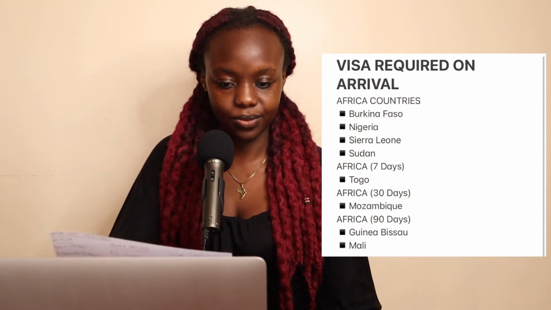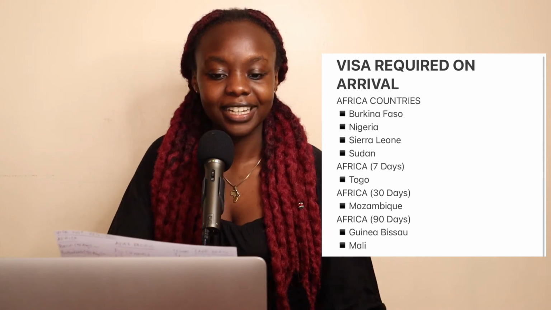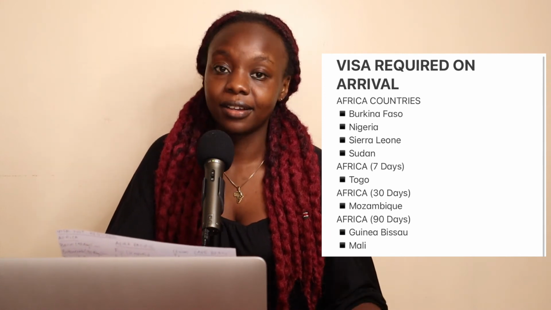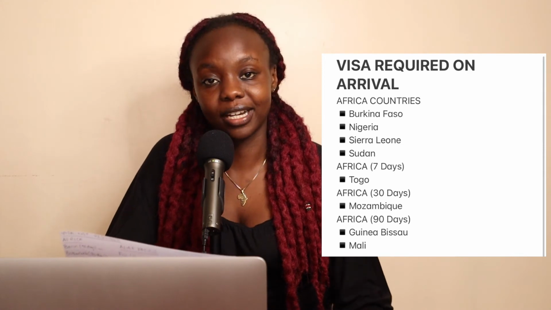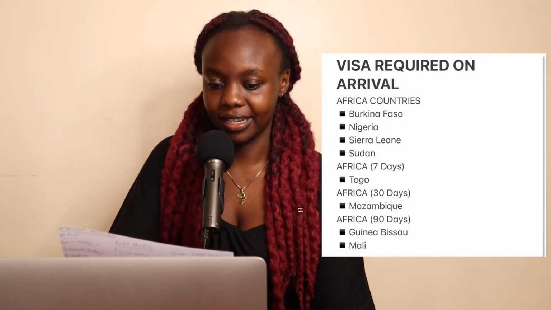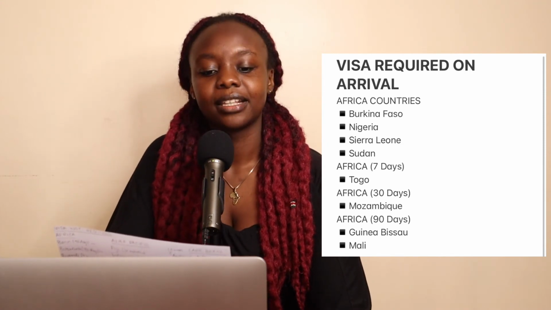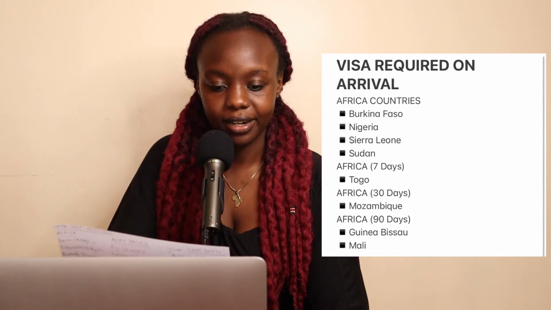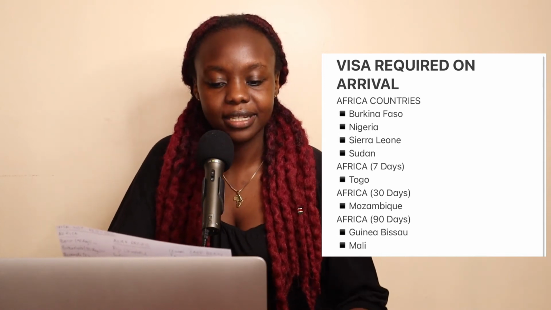Now you know. Then we also have countries where you can get a visa on arrival, meaning you don't have to get the visa right before you leave, but once you arrive in the country, I'm assuming they give you the visa at the airport. For the African countries, we have Burkina Faso and Guinea-Bissau, which can be either a visa on arrival or an e-visa that you can get before arriving, and that lasts for 90 days. Then we have Mali, also 90 days. Mozambique is 30 days. Then we have Nigeria, Sierra Leone, Sudan, and Togo. Togo has a limit of 7 days.